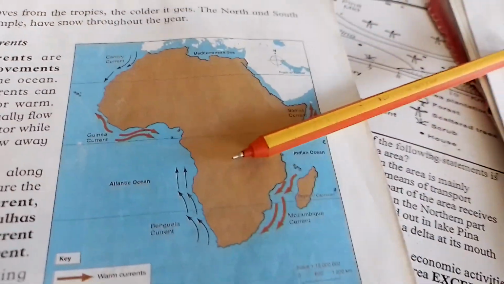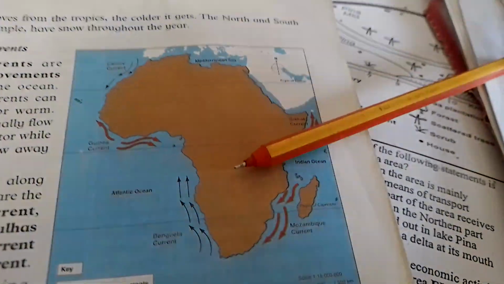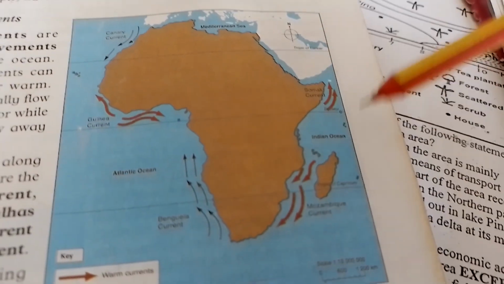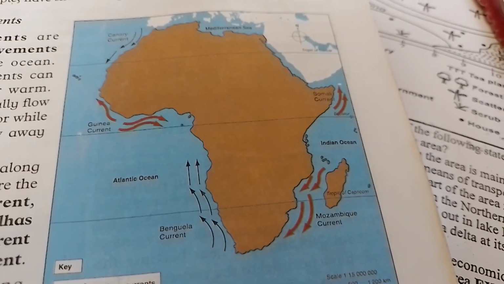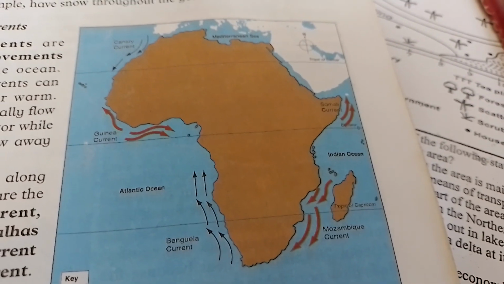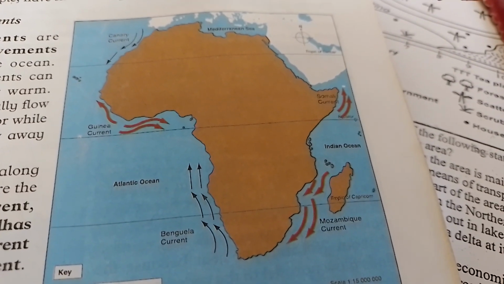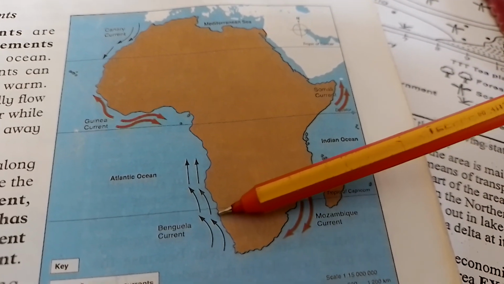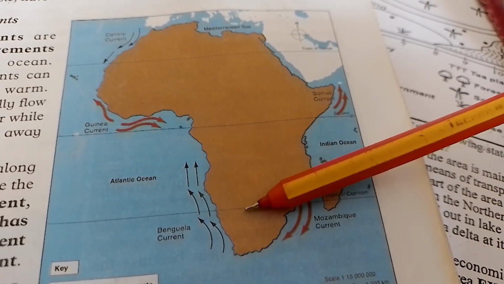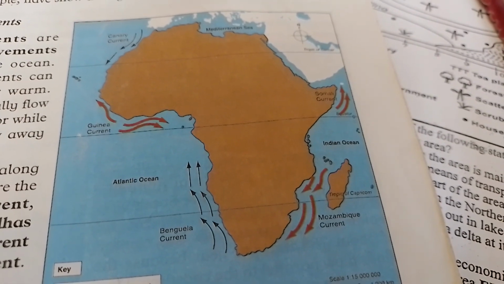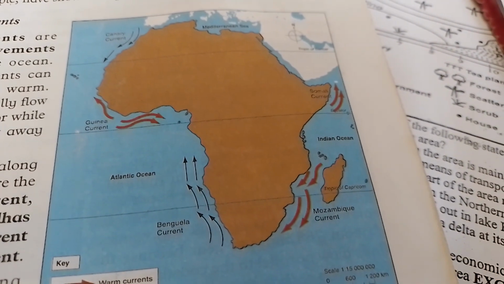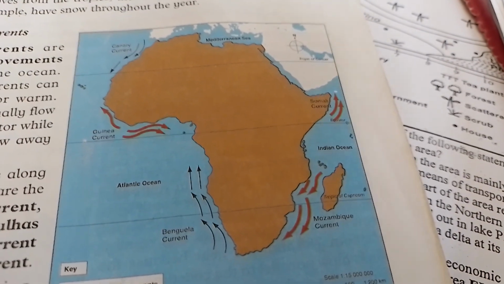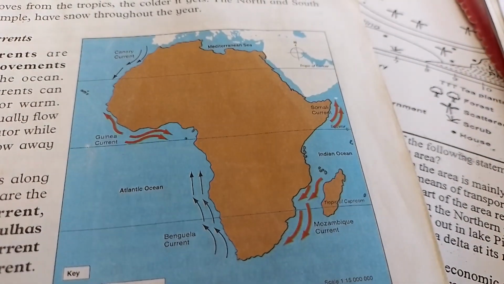In fact, a country like Namibia experiences dry conditions because of these cold currents. Again, the cold currents, especially the Benguela currents, help in the growing of plankton. Plankton, as we know under fish farming, is food for fish that grows in the ocean.